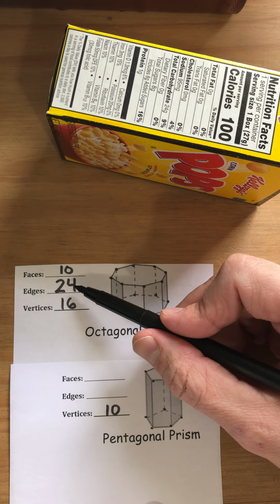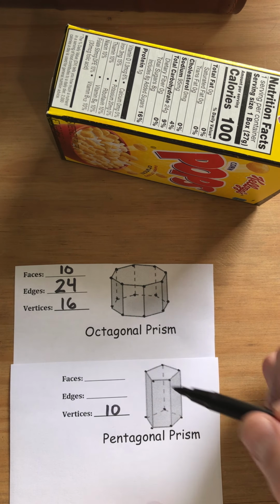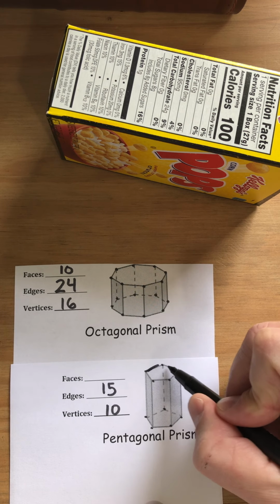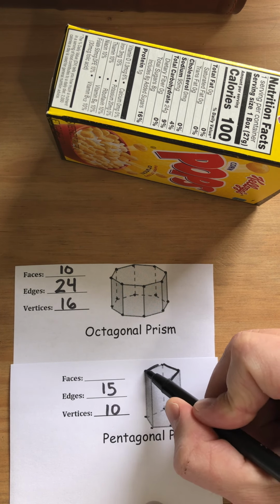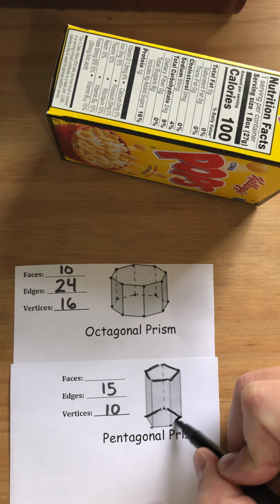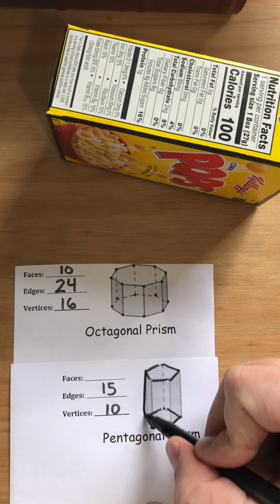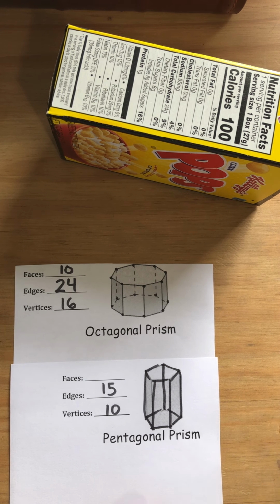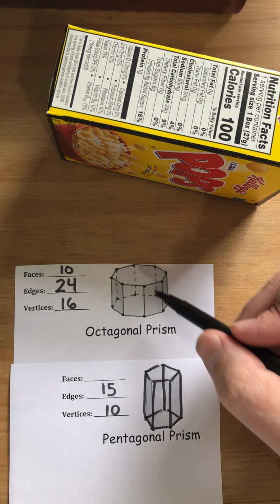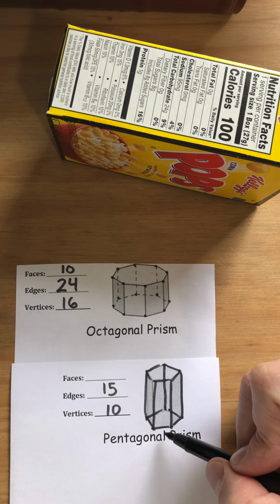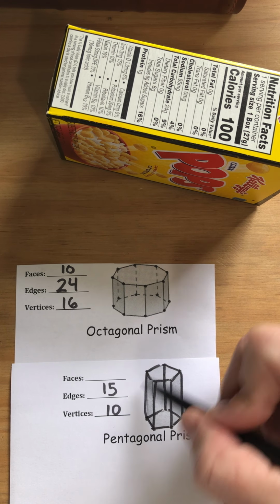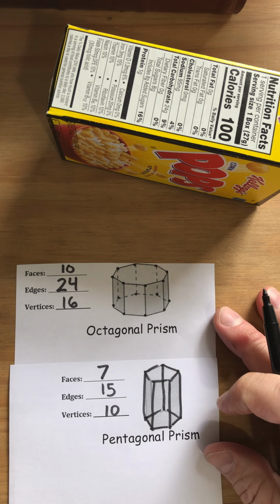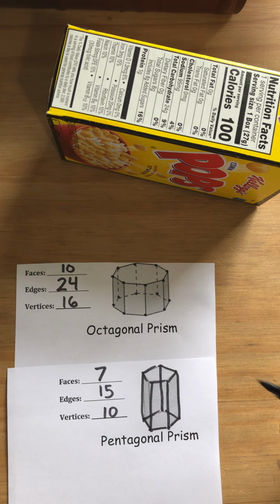We said before that there's 3 times the number of edges, so we should expect there to be 15 edges. But we can test that theory. 1, 2, 3, 4, 5. 1, 2, 3, 4, 5. 1, 2, 3, 4, 5. And the same theory again with our faces. We know we've got the 2 congruent bases, and there's 5 lateral faces, giving us a total of 7. So you can really use this strategy, because sometimes it's kind of hard to trace, but use that strategy of understanding those relationships.